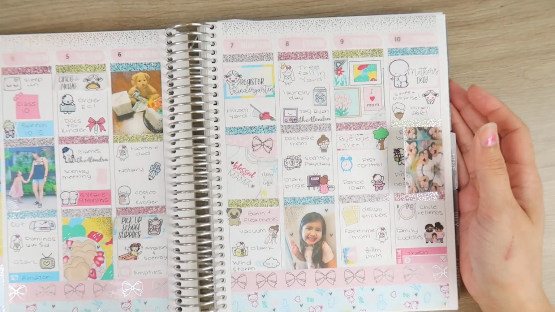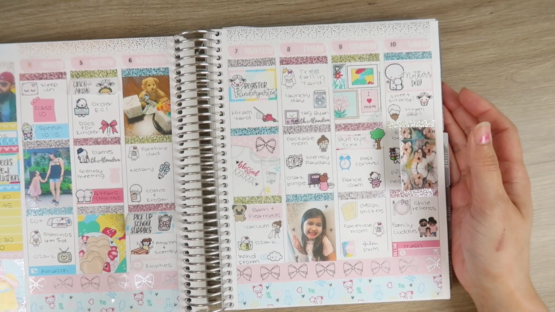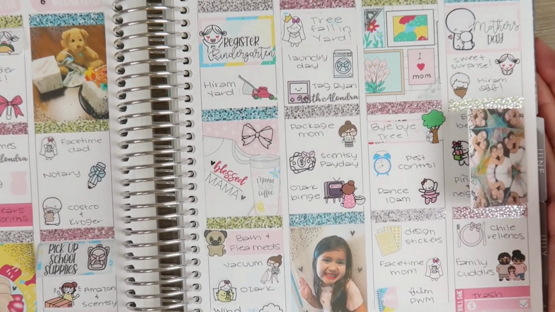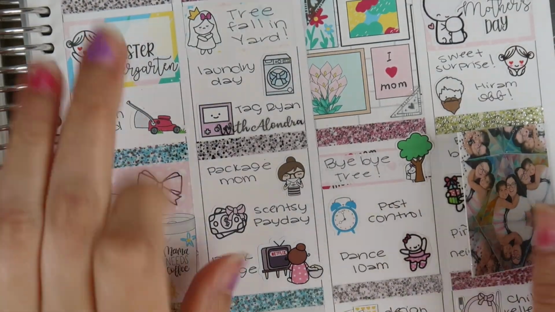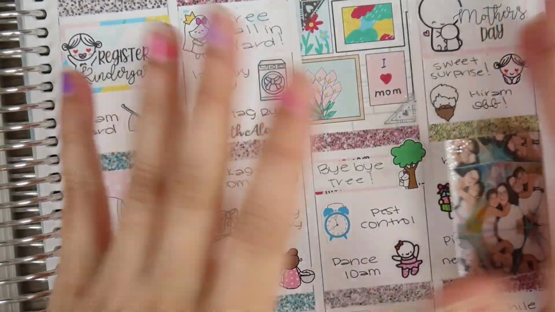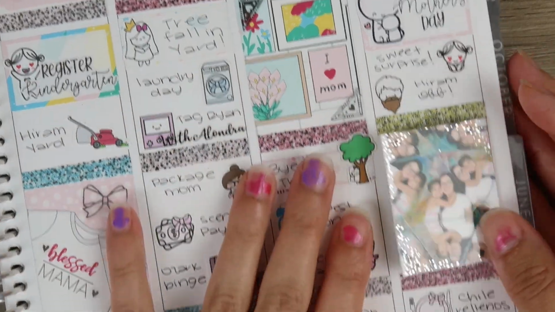Let me zoom in for you. Oh, that's the wrong way, Brittany. Zoom in to show you guys an example of a wide extender. Also ignore my nails. My daughter and I had an at-home spa day and she painted my nails, but they're already chipping. So that's why they look kind of crazy.